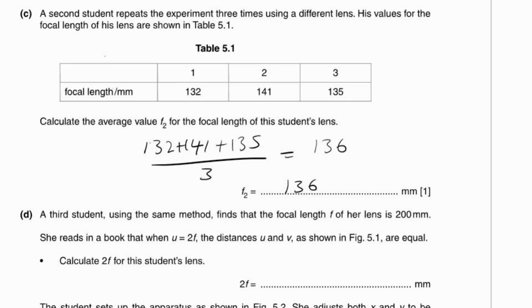Part D. A third student using the same method finds that the focal length f of her lens is 200 millimetres. She reads in a book that when u equals 2f, the distances u and v are equal. Okay, we've been given the value for f and we're asked to calculate 2f.